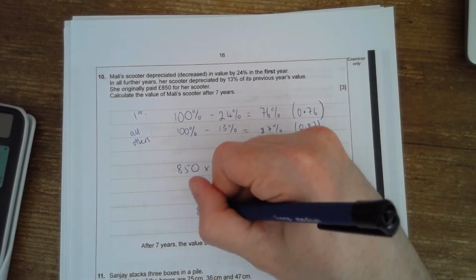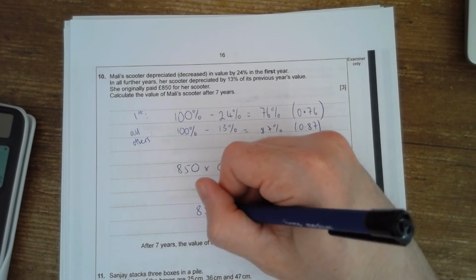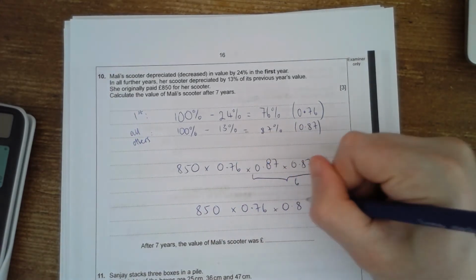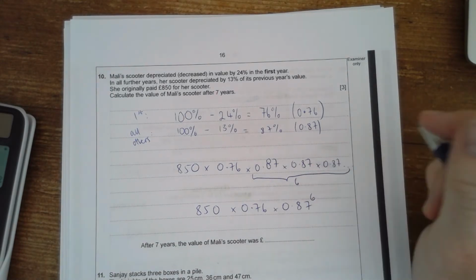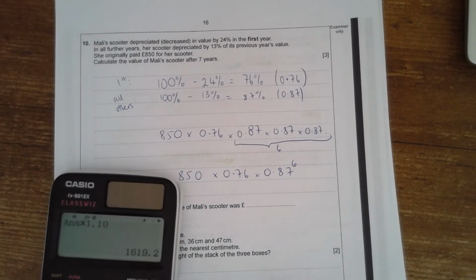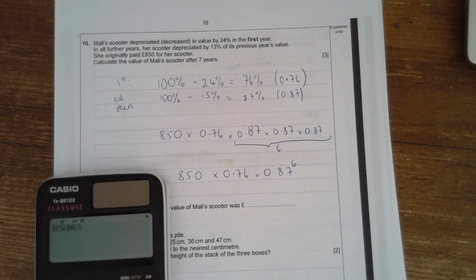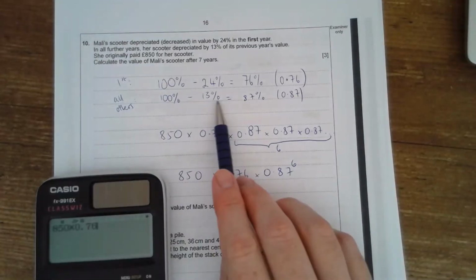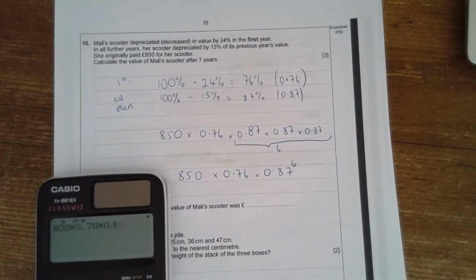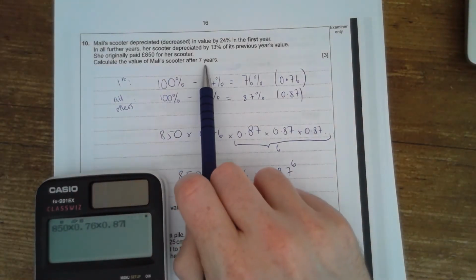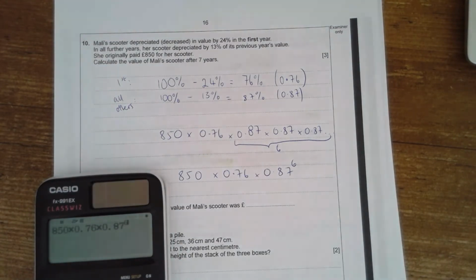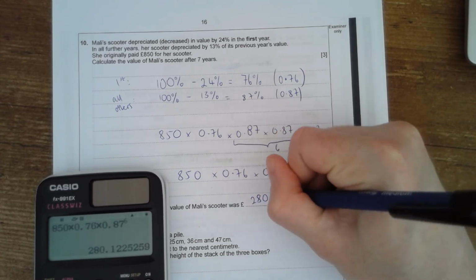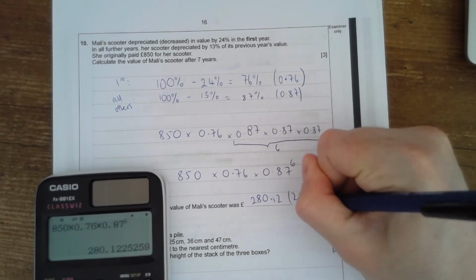So the quicker way to write that is to say 850 times by 0.76 times by 0.87 to the power of 6. And that will tell us what that answer is. So 850 times by 0.76 finds the 24% decrease, then times by 0.87, repeatedly 6 times to have it for 7 years. So I say to the power of 6, and that gives me an answer of £280.12 to 2 decimal places.